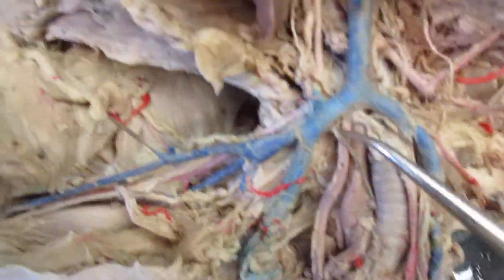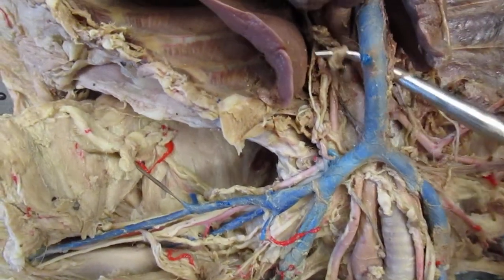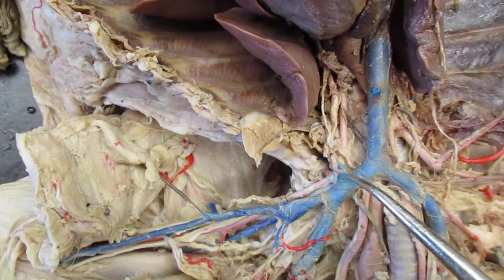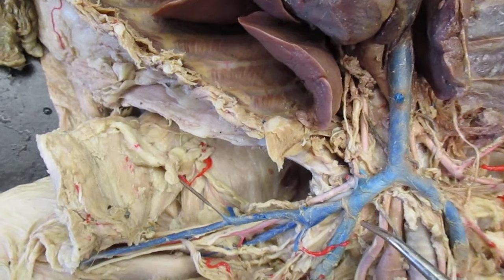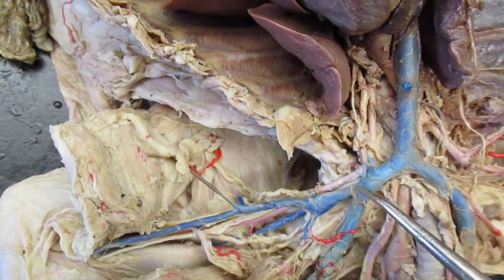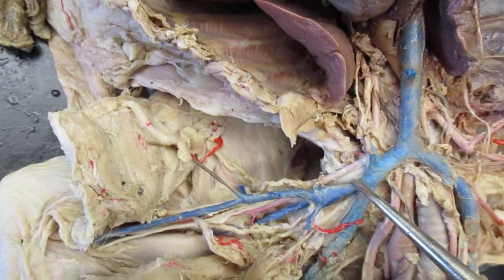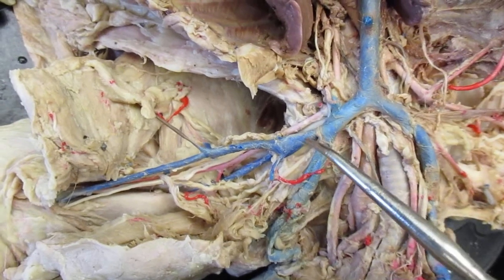So we have the superior vena cava. It's going to fork into your brachiocephalic veins here and here. And then you can see that it's going to fork again, subclavian vein, and then it's no good over there.